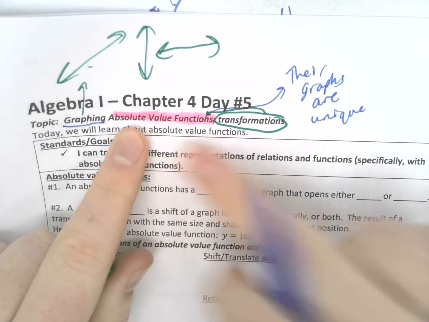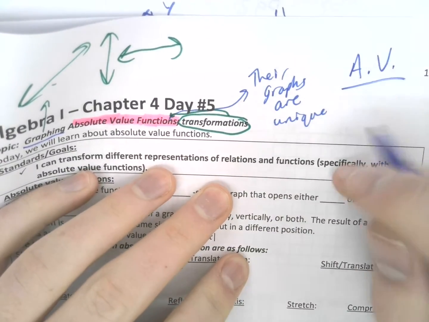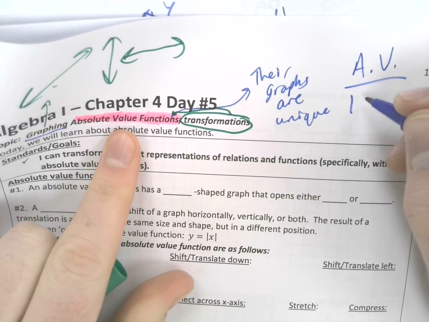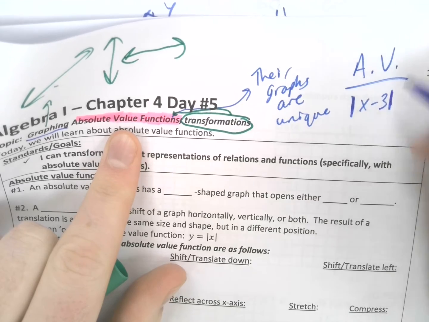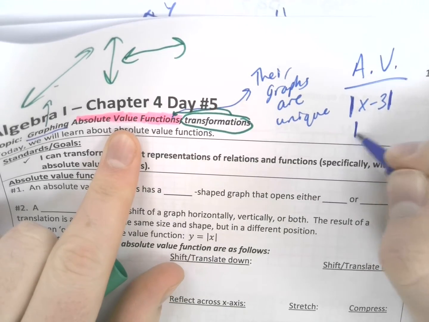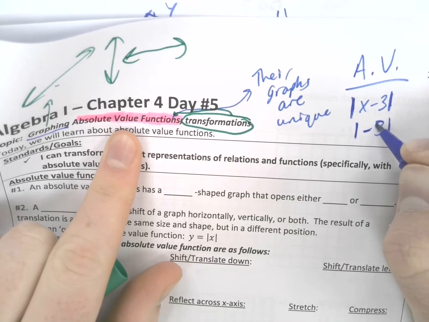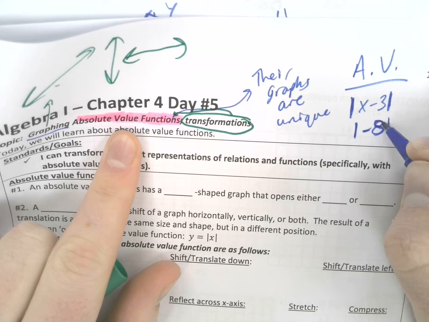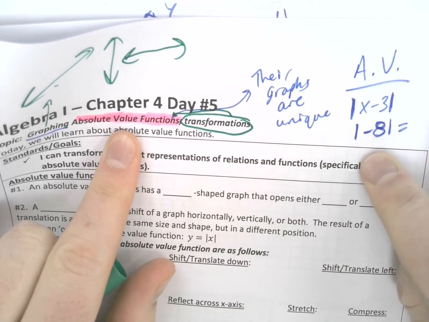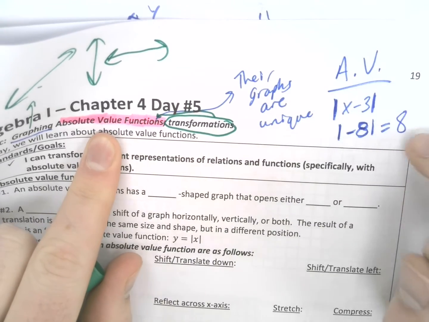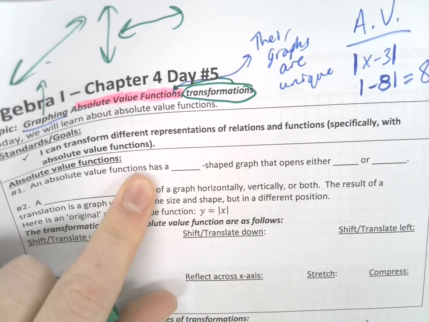And so to remind you, absolute value is whenever you have the bars, like the absolute value of x minus 3, or the absolute value of negative 8, which becomes, when you take the absolute value of a number, it becomes positive. So we see that. So let's see what we're doing here.